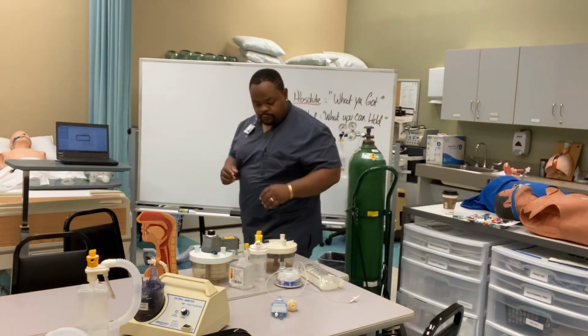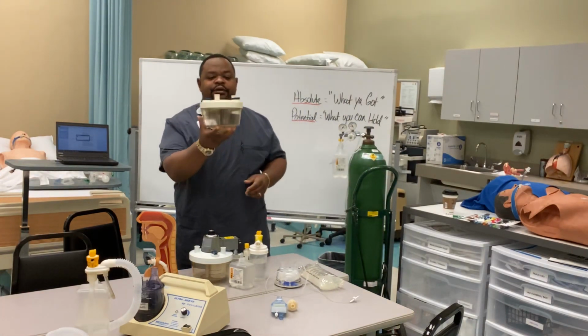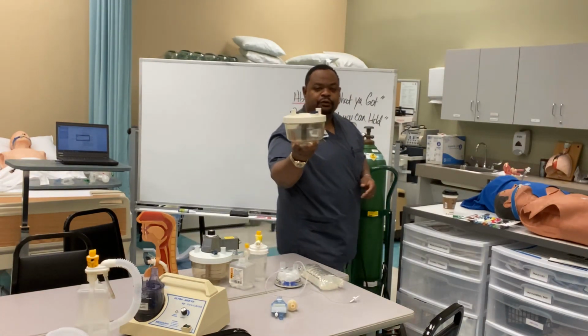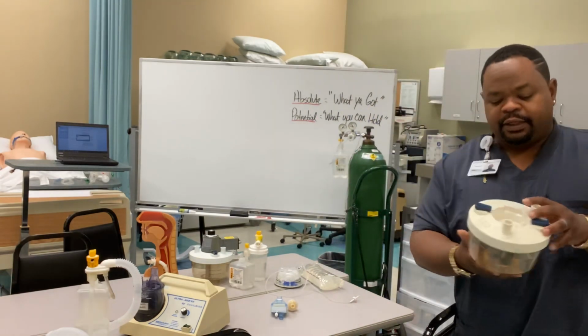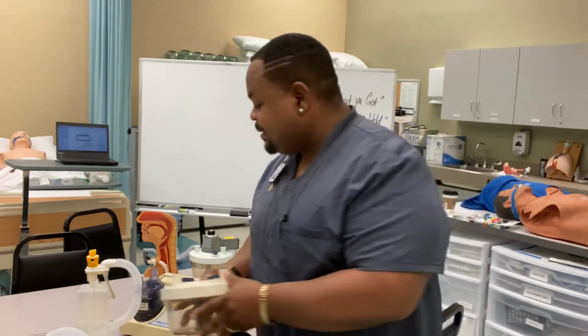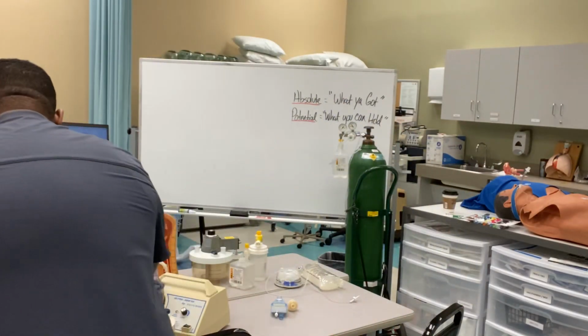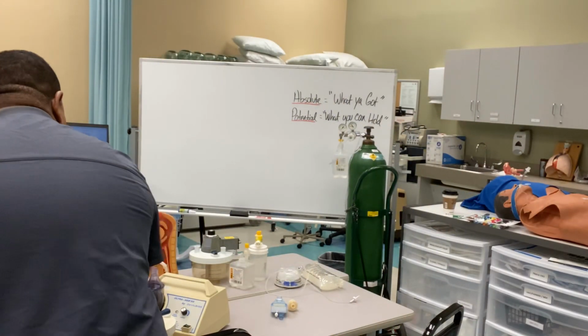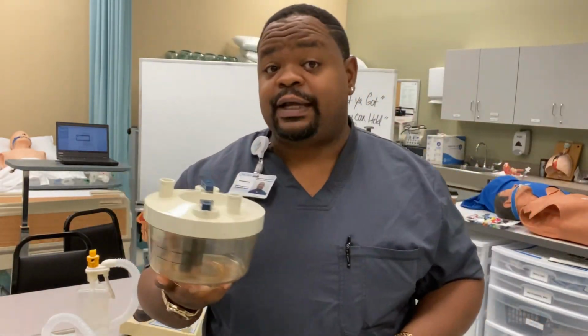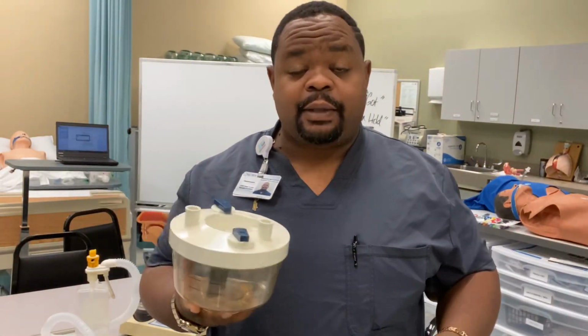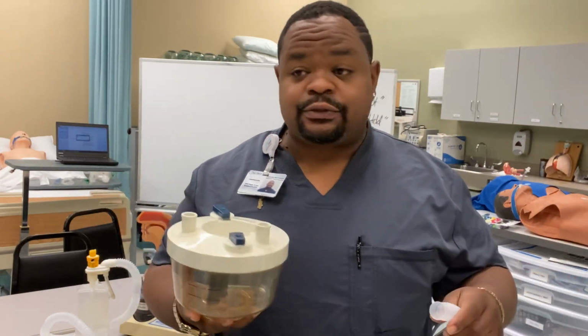Now, humidifiers. This humidifier here is called a Passover humidifier. This is the Passover. Because what happens is, as the gas travels from the source, Passovers are for high flow devices, right? So probably like a ventilator or some type of high flow nasal or something like that.